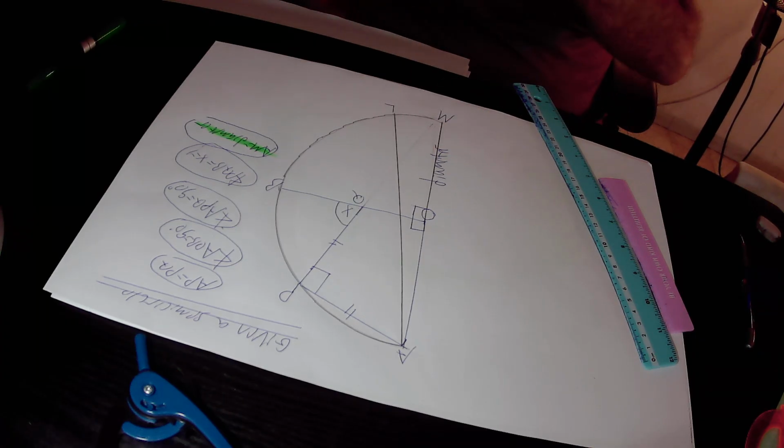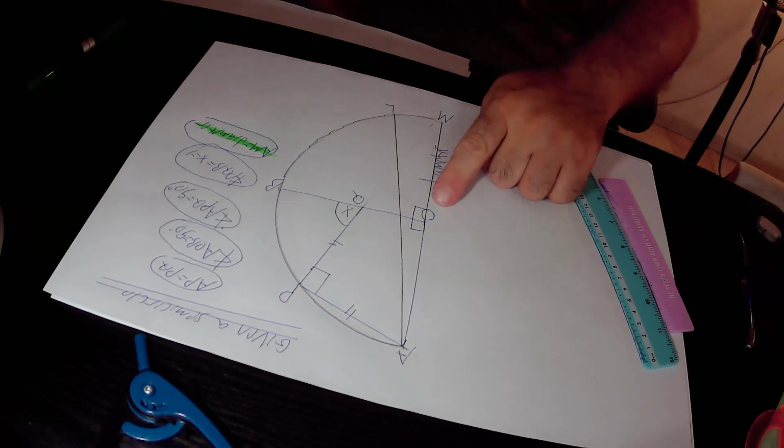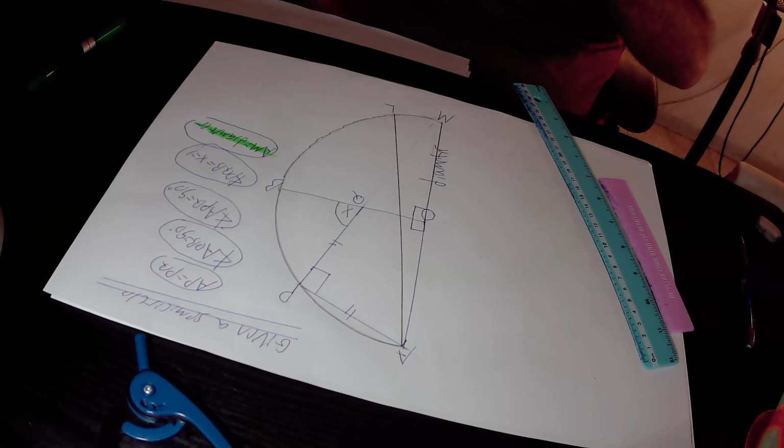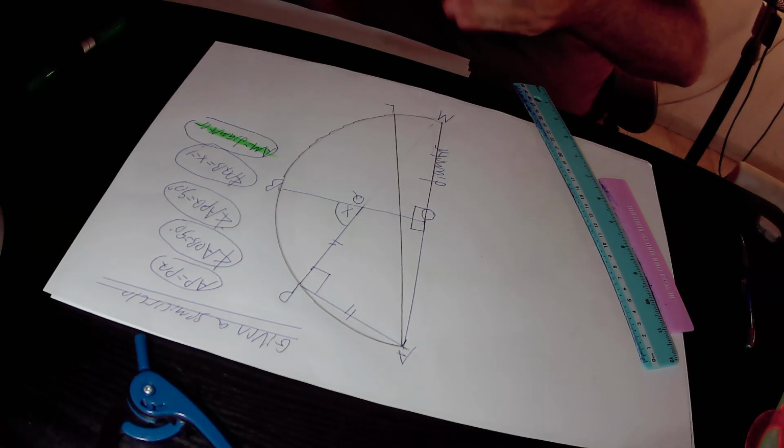But chord AL is definitely not the diameter of the semicircle. Why is chord AL not the diameter of the semicircle? Because it doesn't pass through point O, the center of the semicircle, and you know that any diameter must pass through the center of the semicircle. So it is a contradiction to rule 5.